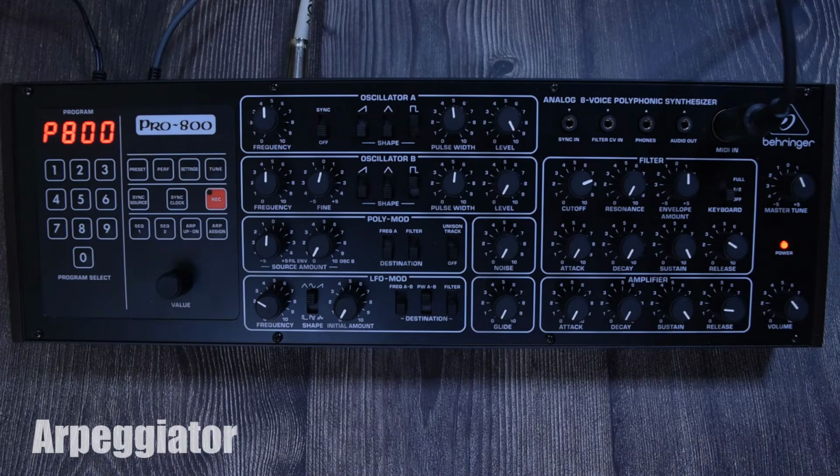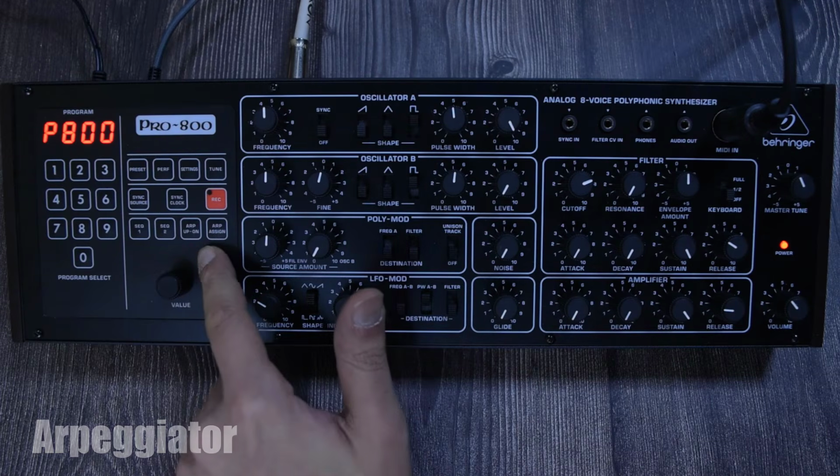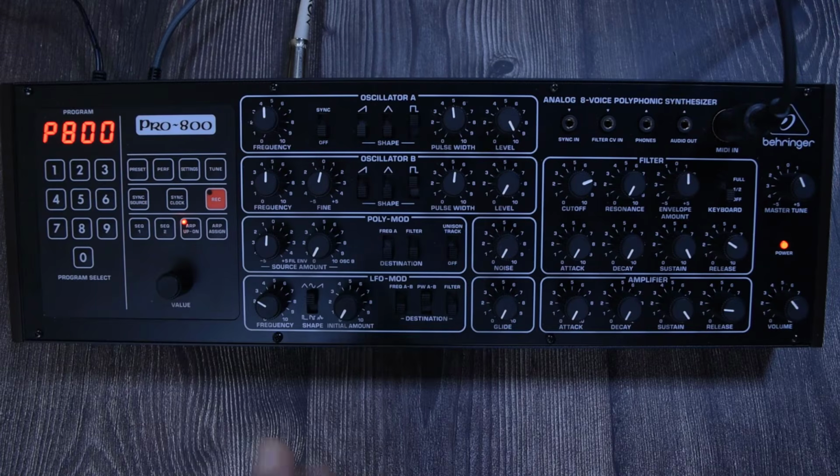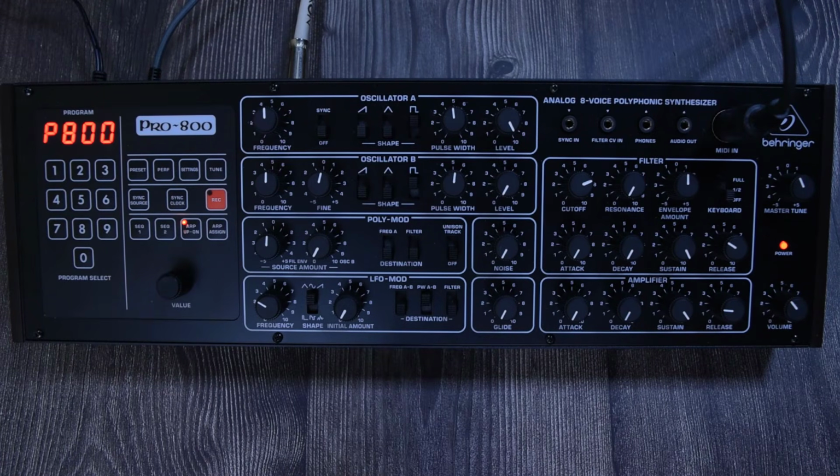All right, so the final thing that we're going to be covering right here is the arpeggiator. And you have 2 buttons, and this is a little bit confusing. Let me just show you. If I go to this one and just turn it on, and I play a chord, it's just doing it, right?